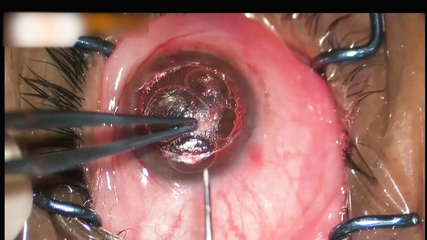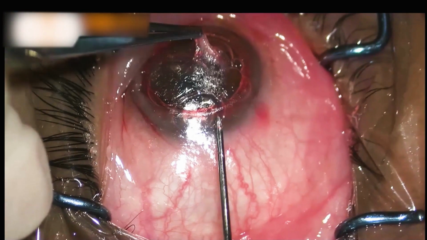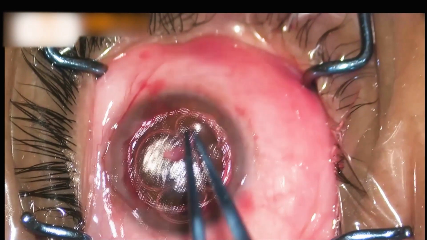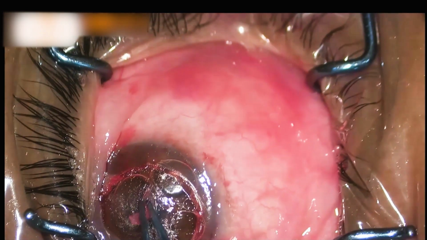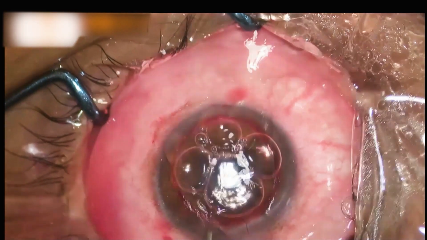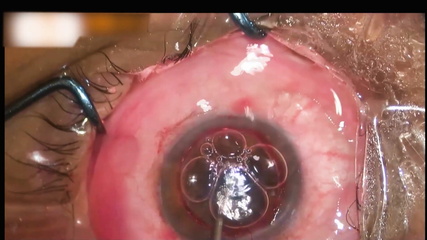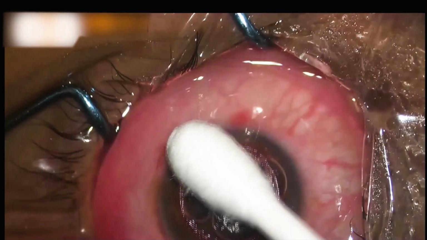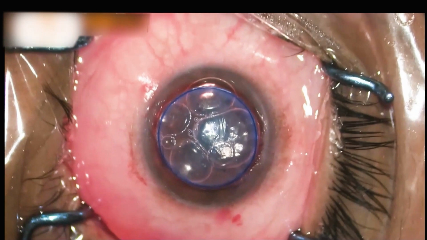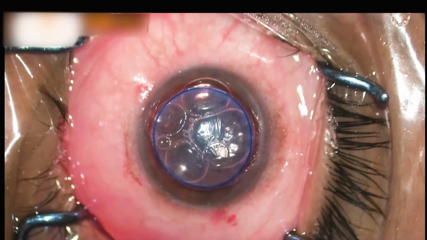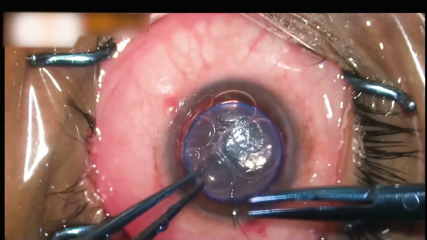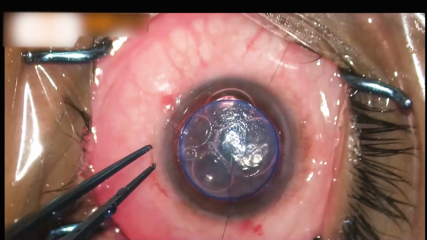A non-toothed forceps is then used to peel the stroma from the underlying predescemet layer. Stromal dissection is achieved till the level of the predescemet layer. A graft of size 7.75 mm whose Descemet is stripped off is prepared and placed over the host bed.